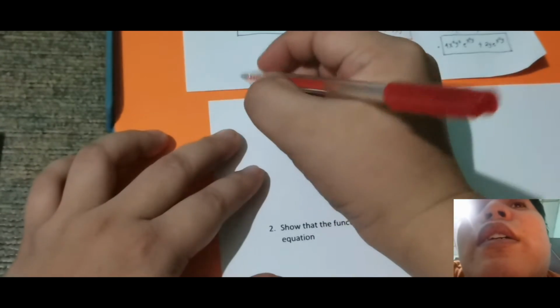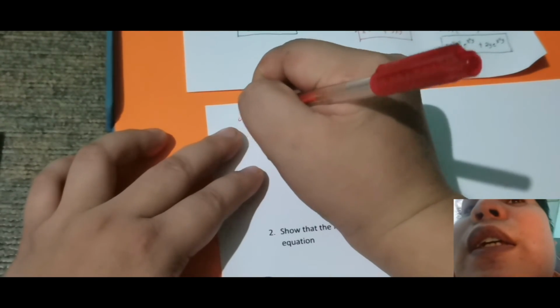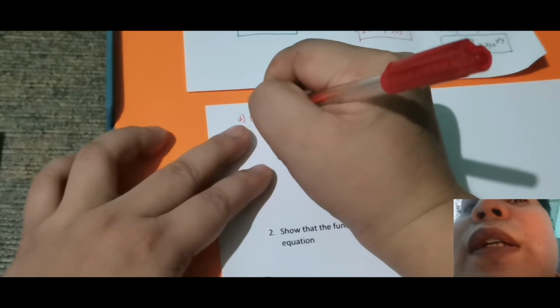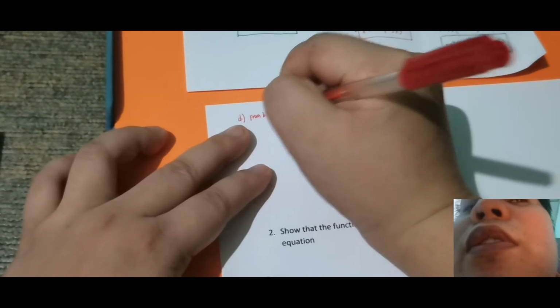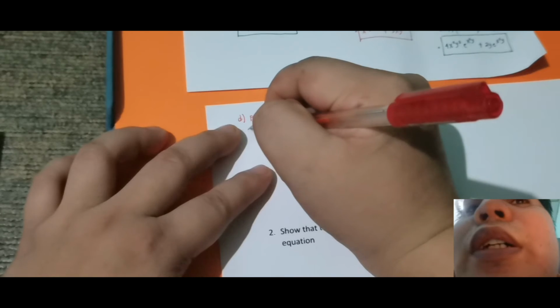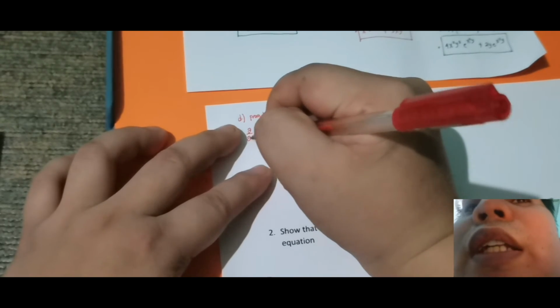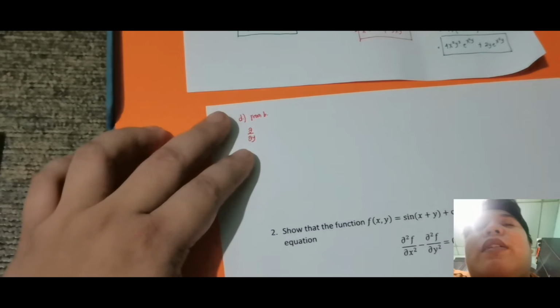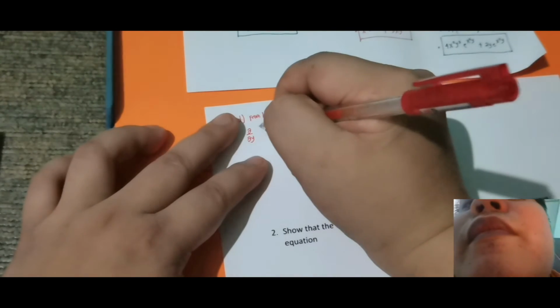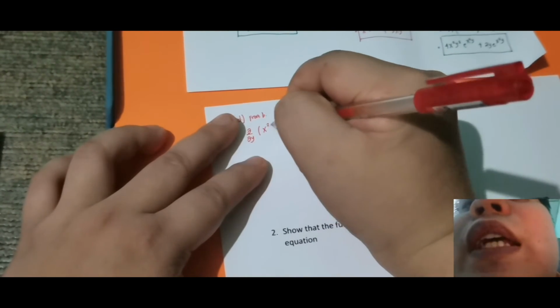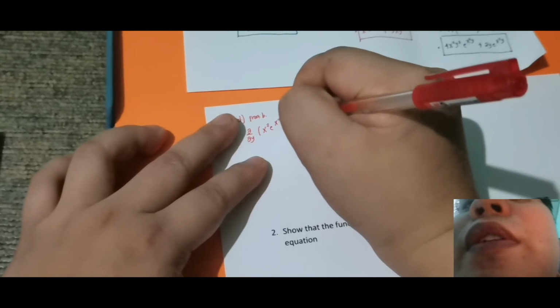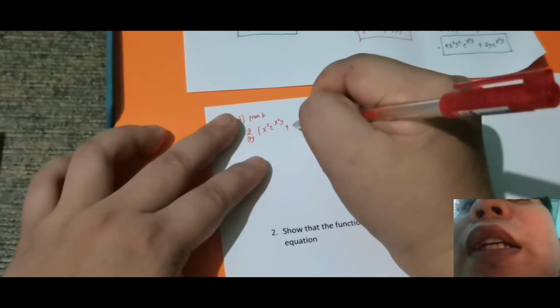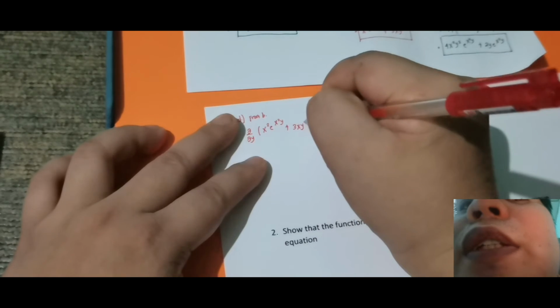So, letter D. So, from B, this is just the partial derivative with respect sa y na lang. So, isa na lang yung kukunin ko actually. So, partial derivative with respect sa y na lang ng x squared e raised sa x squared y plus 3xy squared.